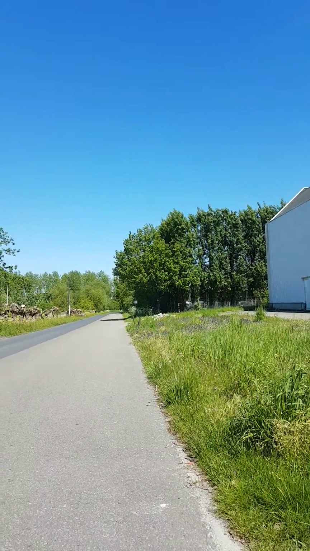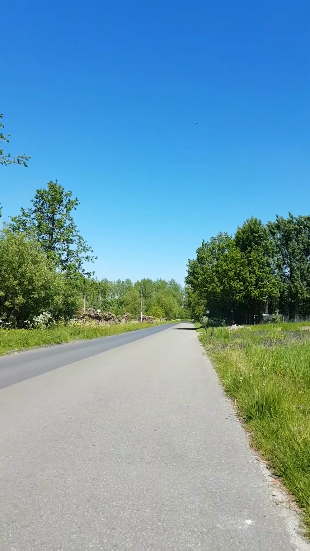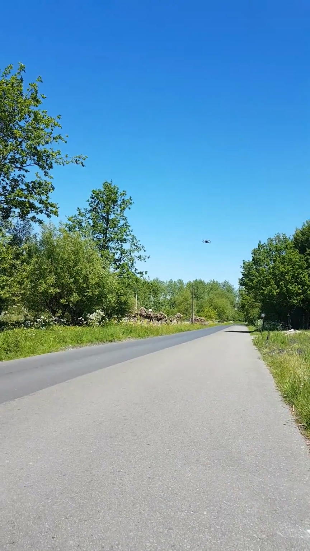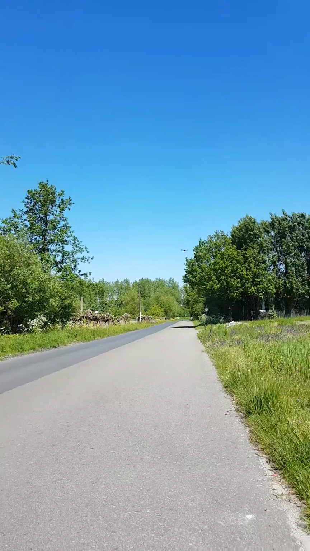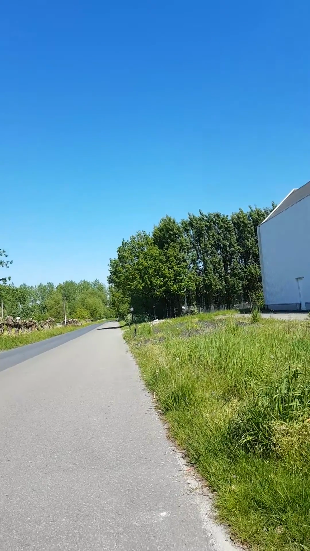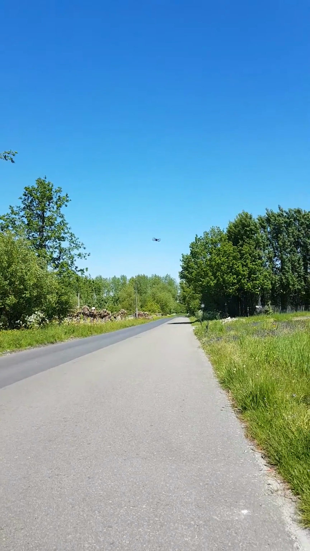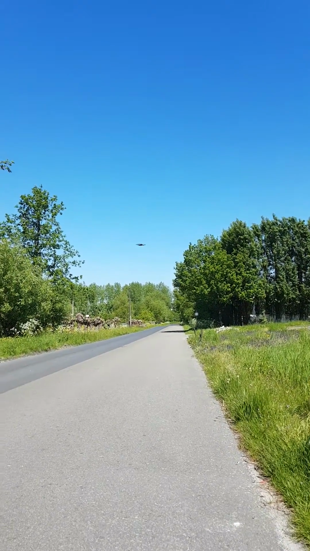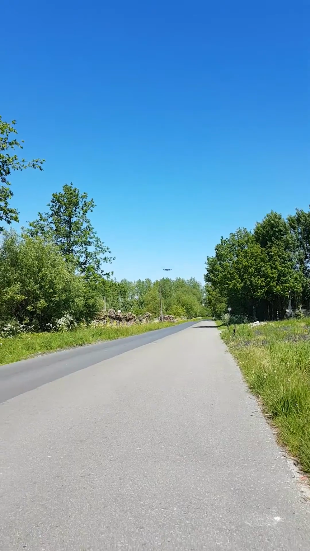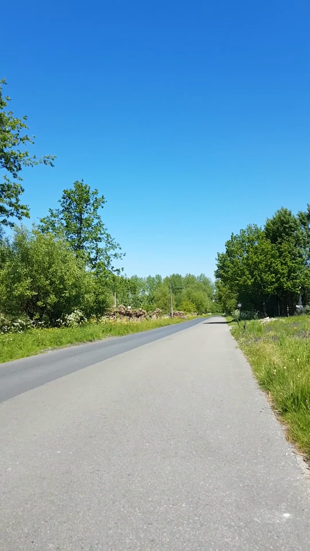Okay, now it comes back to the second waypoint, or I can hover back to the first waypoint, or I can spin the aircraft around, and now it's stopping.